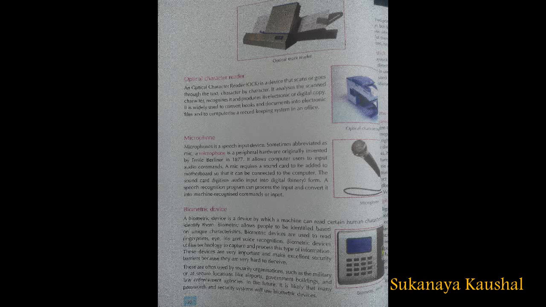So these are basically used for security purposes or identification of a person.